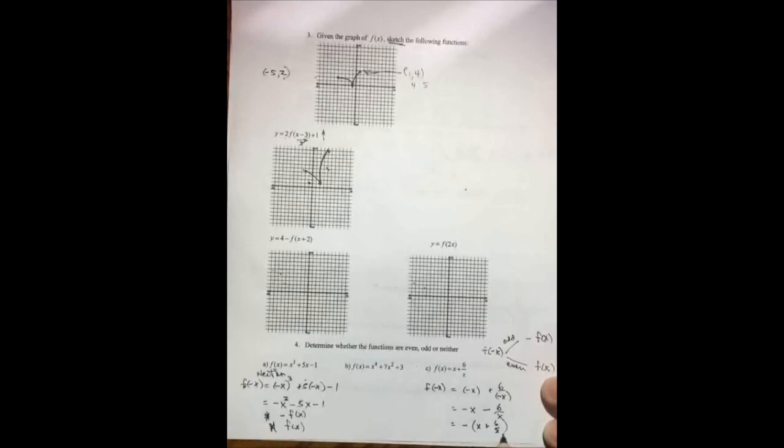Let's do C real quick. I begin at f of minus x. That's going to be minus x plus 6 over minus x. Now that's going to be minus x minus 6 over x. And now notice I can factor a negative out, and that becomes x plus 6 over x.